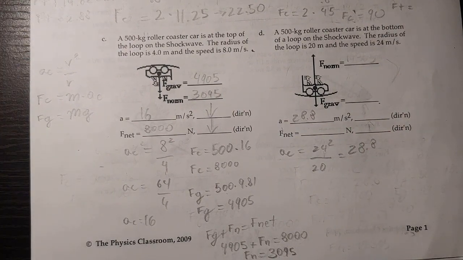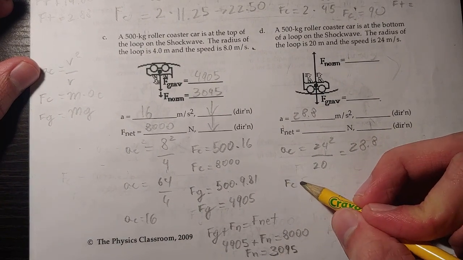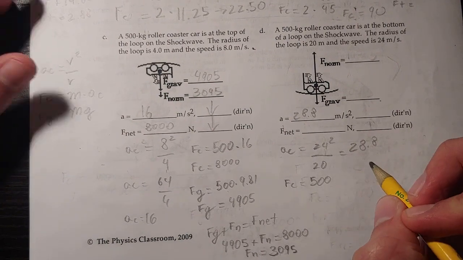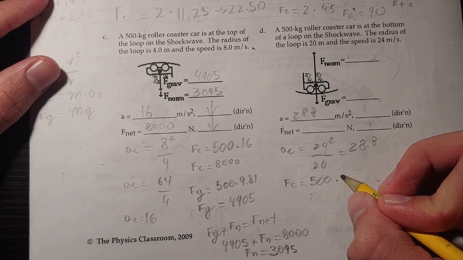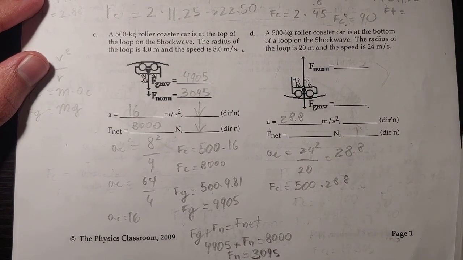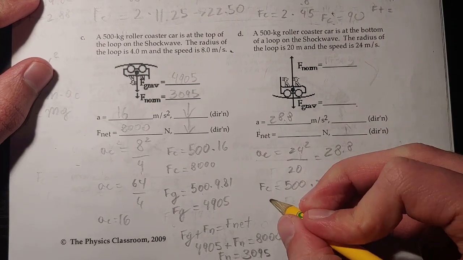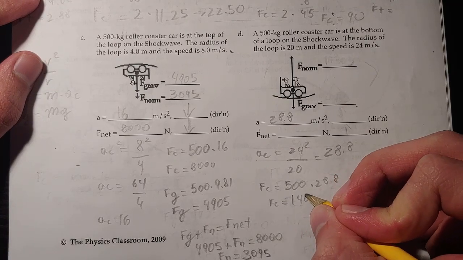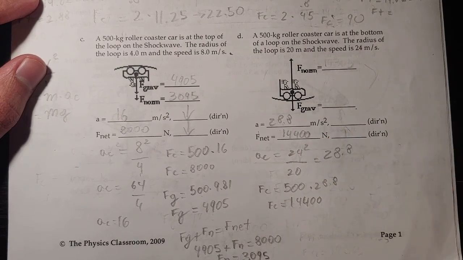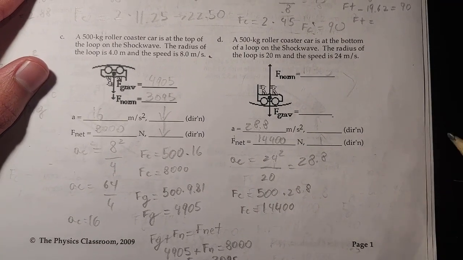Now to figure out the net force, all we have to do is figure out the centripetal force. So Fc equals the mass, 500, times the centripetal acceleration, which is 28.8. So 500 times 28.8, and that is 14,400 newtons. And now we can find the force of gravity, and then we can find the normal force.